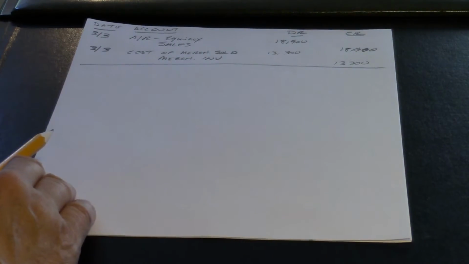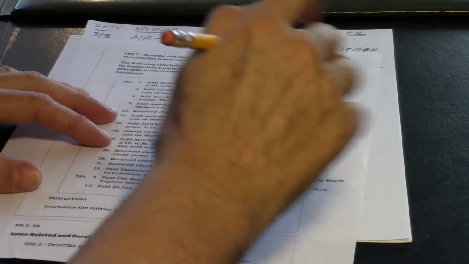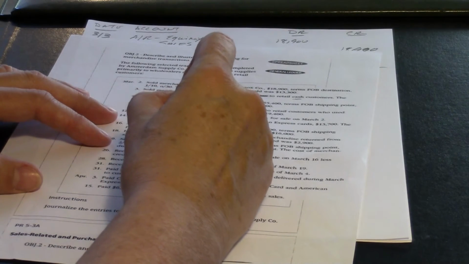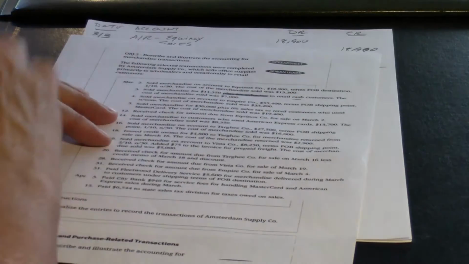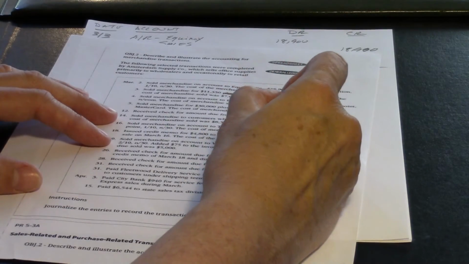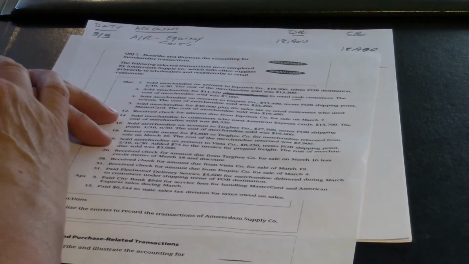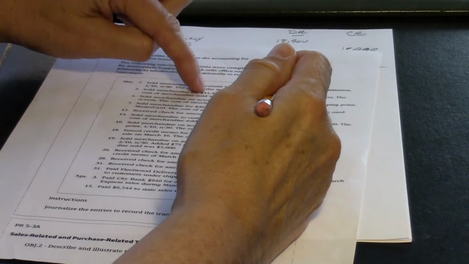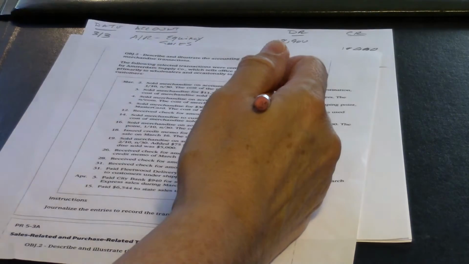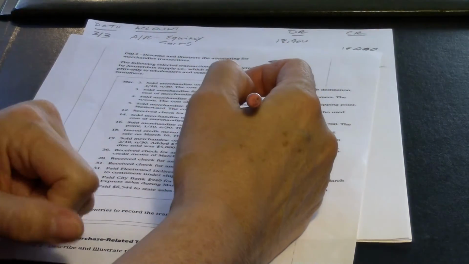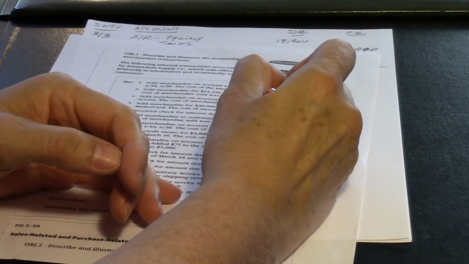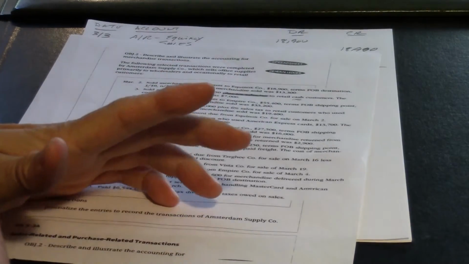Alright, next transaction. Sold merchandise for $11,350 plus sales tax. We're going to scratch that out. To retail cash customers, the cost of merchandise sold was $7,000. So we got the same thing. We have some revenues in the form of sales coming in. We reduce our merchandise inventory and increase our expenses to the tune of $7,000. But instead of an account receivable, this is your cash customers.